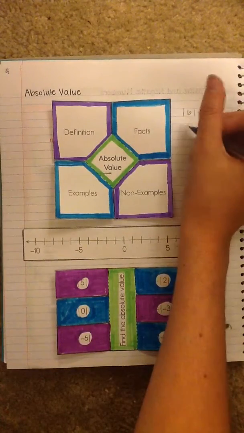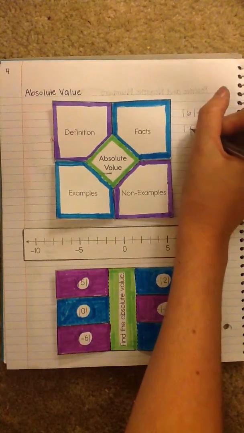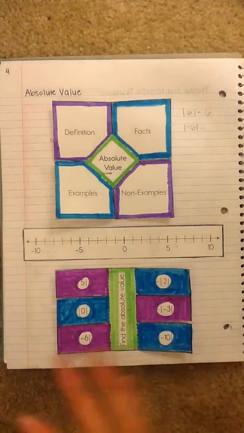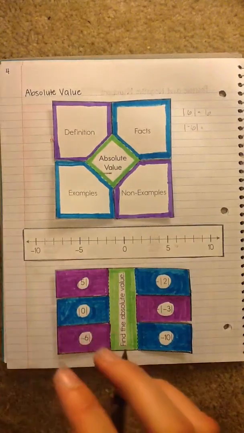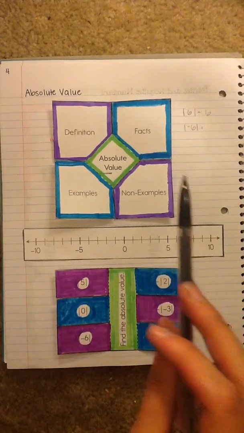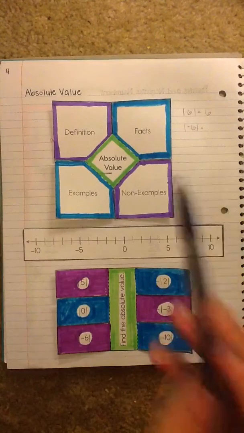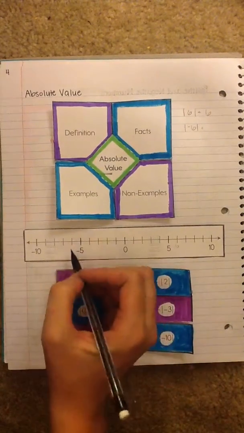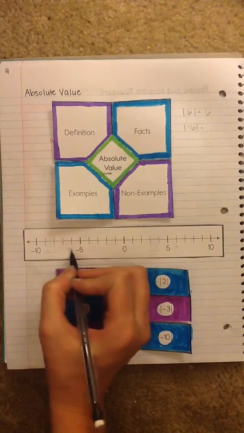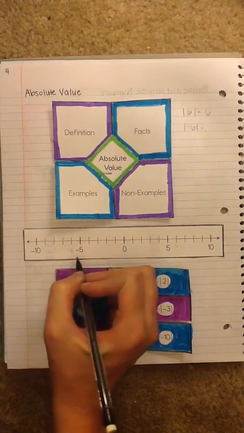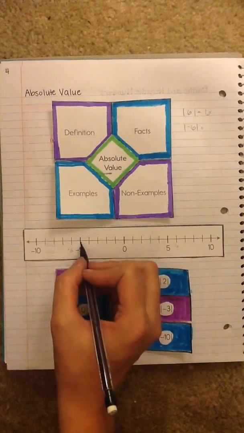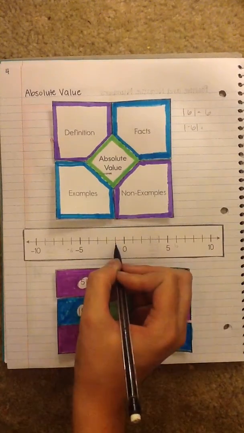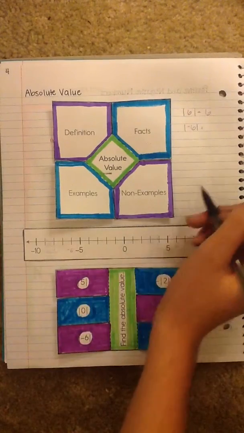Where it becomes a little bit trickier is when we have the absolute value of a negative 6. This is the first time we're seeing integers with negative numbers. So to find the absolute value of a negative 6 is a new concept. So we come back down to our number line and we find negative 6. So it's going to be just past this negative 5. And then again, I count the distance towards 0. 1, 2, 3, 4, 5, 6.